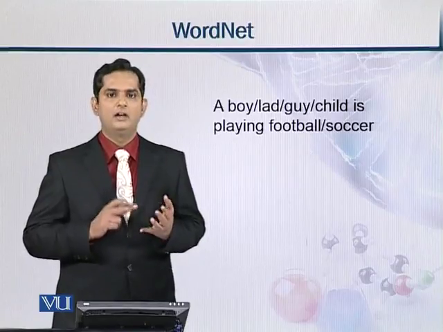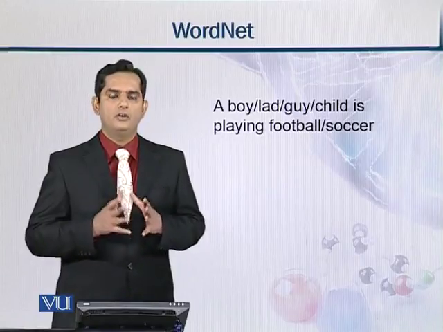So finally, how does Wordnet work? In our first example, a boy is playing football, we try to find all the synonyms from Wordnet, such as for boy we can have lad, child, or guy, and for football we can have different words such as soccer or any other word which can be found from Wordnet. So all these sentences which have different words will reveal the same meaning, and they will have the same results when we are trying to do NLP tasks.